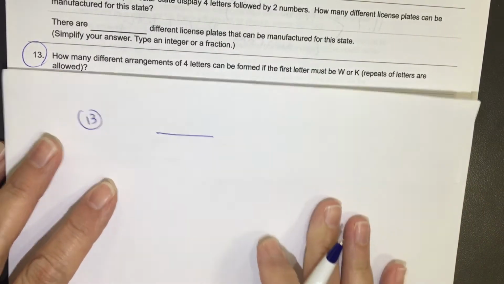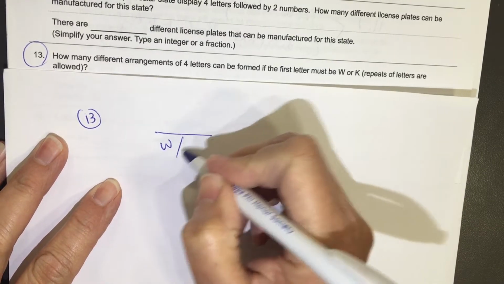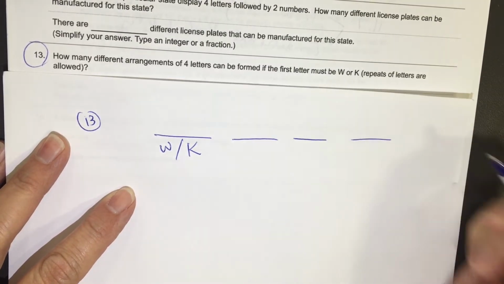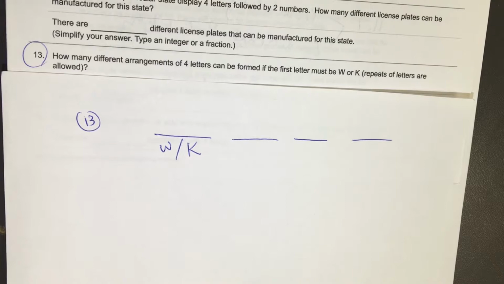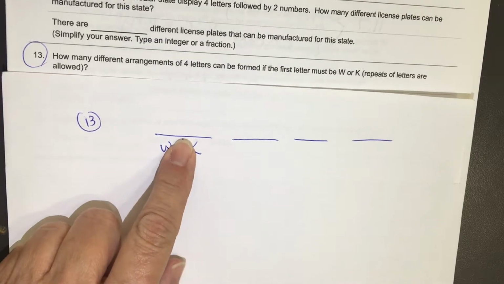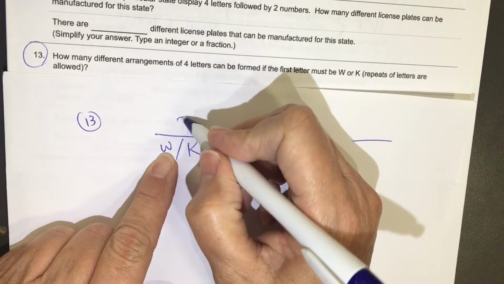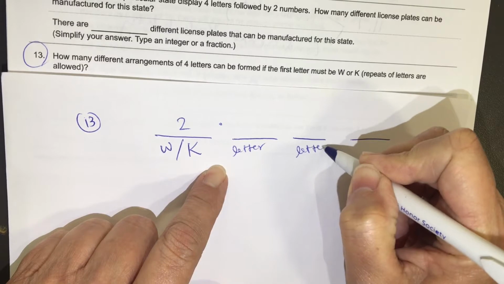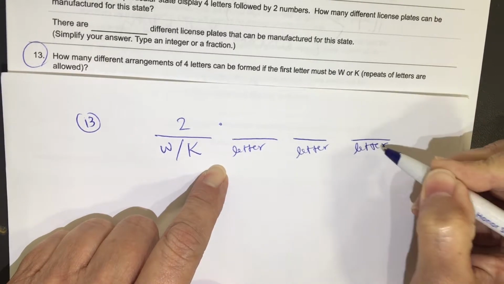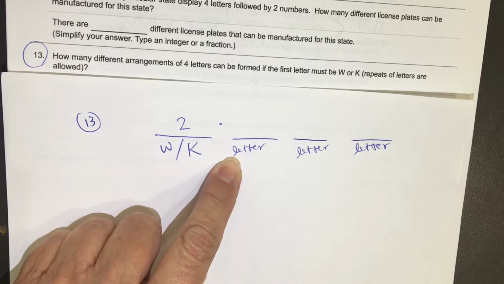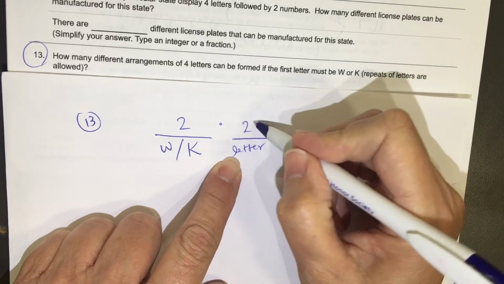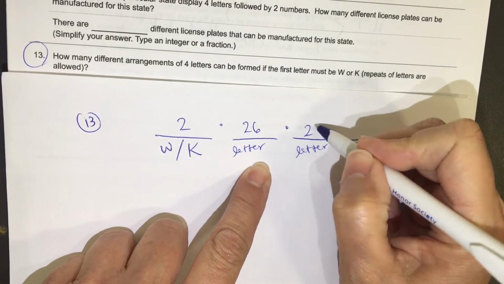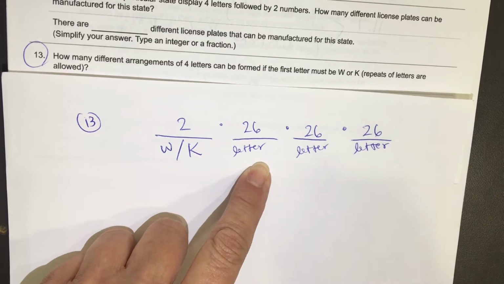First blank has to be W or it's a K. The others, no restrictions. How many choices in the first blank? 2. The others, letter, letter, letter. How many choices are there? 26. 26 letters in the alphabet. The next one, 26. 26.